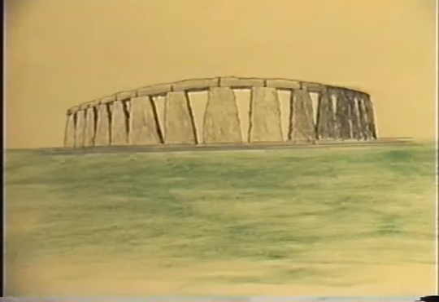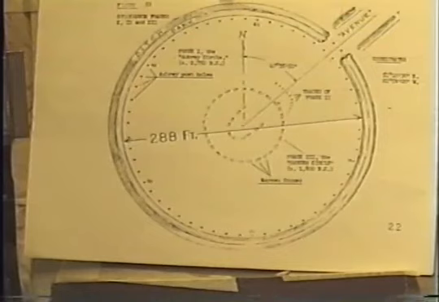Despite its ruined condition today, British archaeologists have long since determined what Stonehenge looked like when brand new, a minimum of 3,700 years ago. It was part of an even more ancient circular earthworks, sporting a diameter of 288 feet.